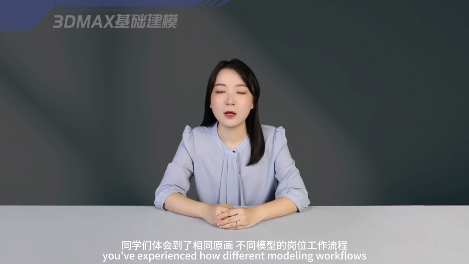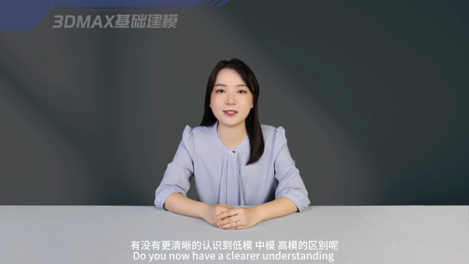In this project, you've experienced how different modeling workflows can apply to the same concept art. Do you now have a clearer understanding of the differences between low poly, mid poly, and high poly models?